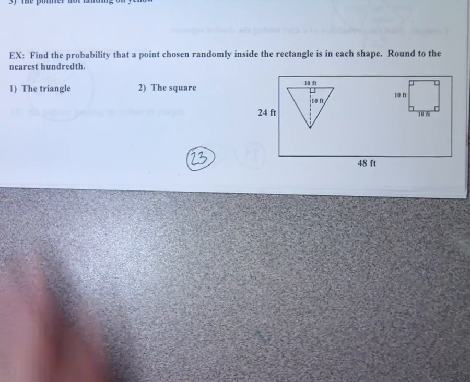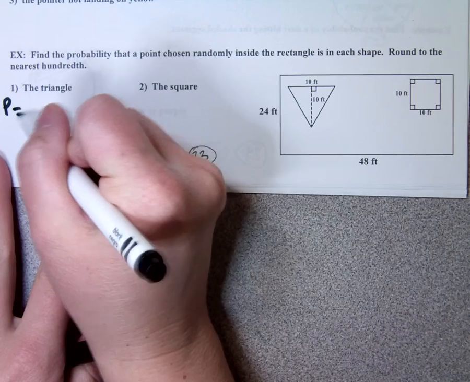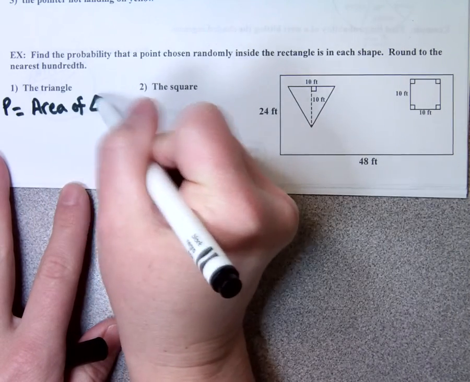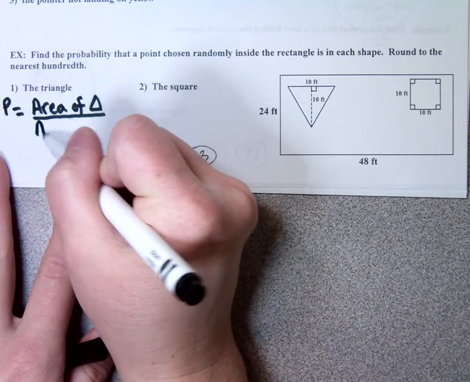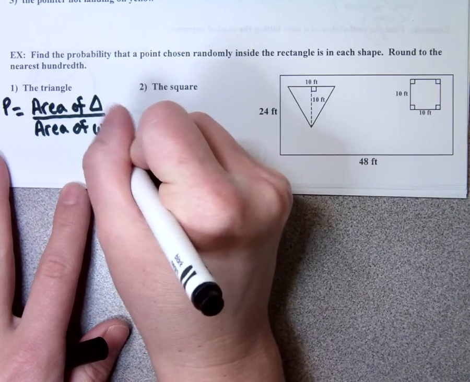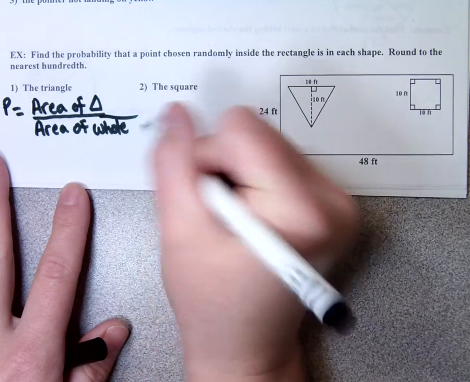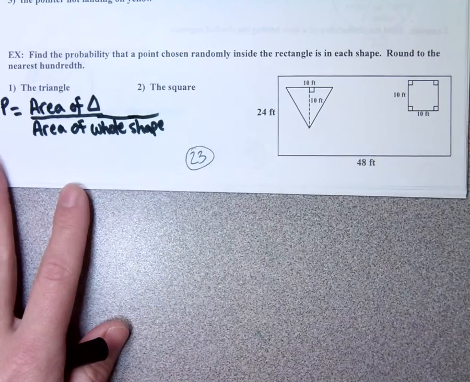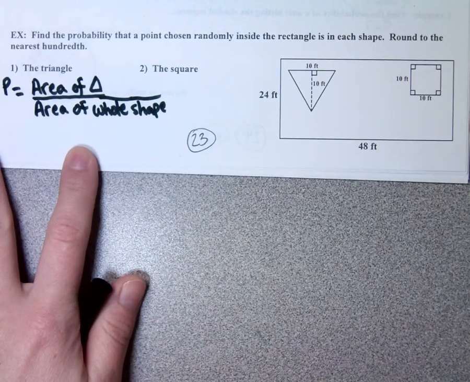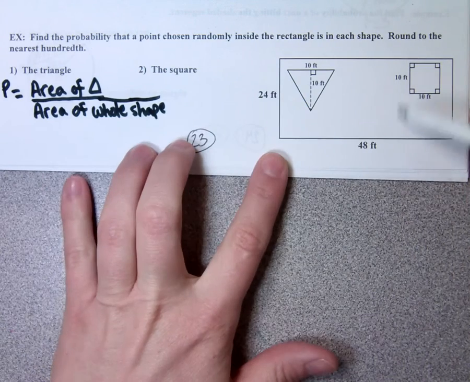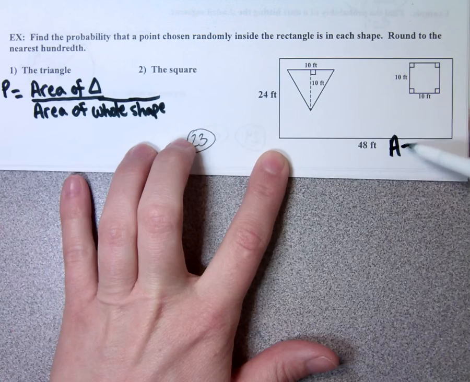Okay, so this is my game plan. I'm going to find the area of the triangle out of the area of the whole shape. So that's how I'm going to find my probability. I'm going to find the area of the triangle, because that's where I want my dart to go, out of the area of the whole shape. So let me just come down here and find the area of the whole shape.